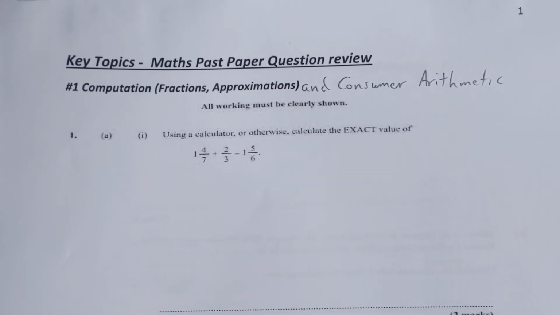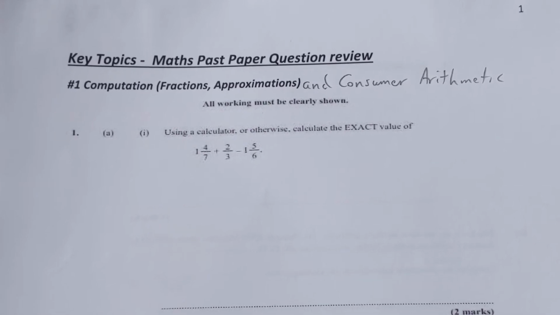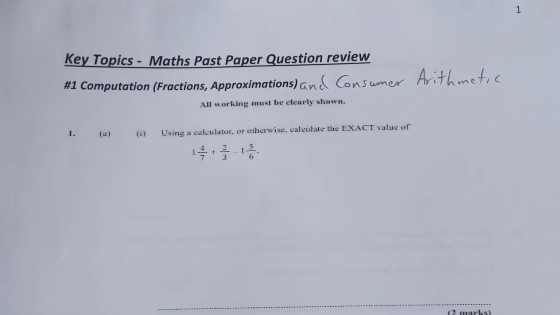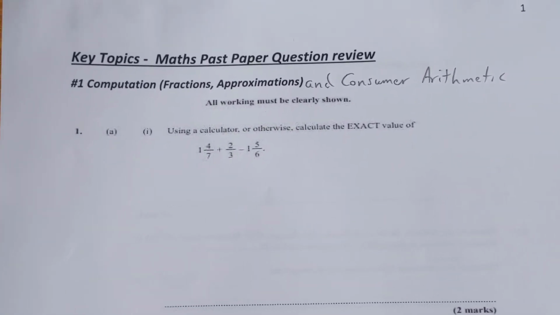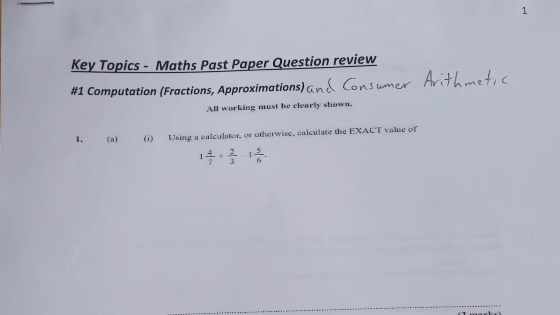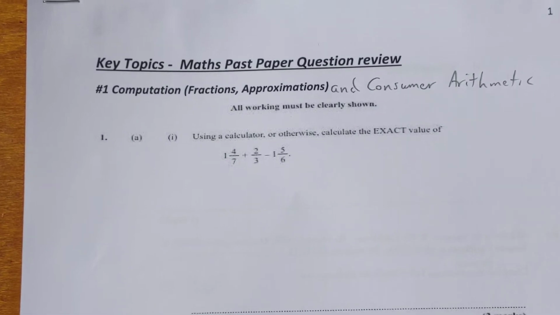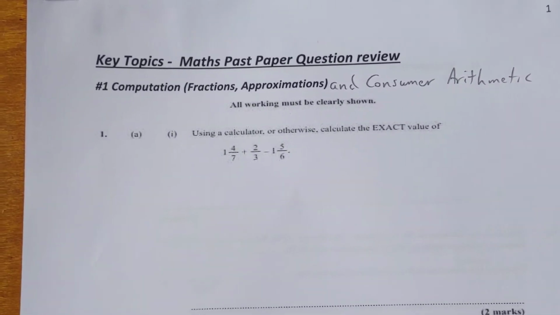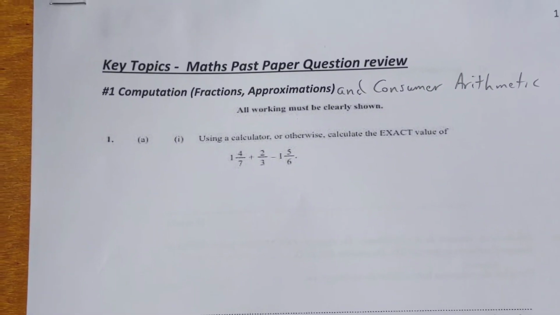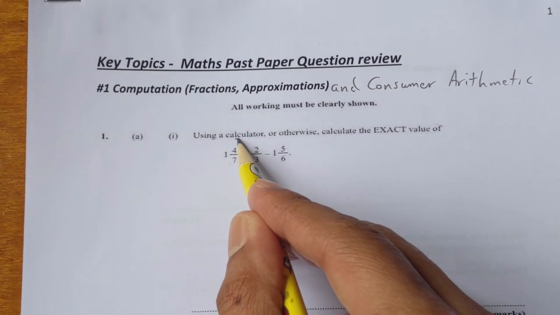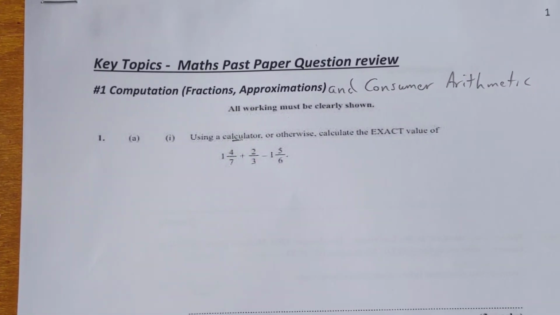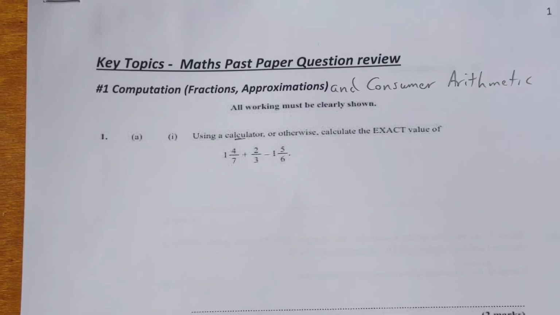You have 2 hours and 40 minutes, which is a long time to go through the paper. So let me see where we could get easy marks from, and that was the purpose of this review, to show you where easy marks could come from. One of the easiest places to get marks, and it's a nice place to start as well, is number 1, because you've been doing fractions since primary school. So here we have, and you could use a calculator, and I'll show you how to do it in your calculator after, 1 4/7 plus 2/3 minus 1 5/6.